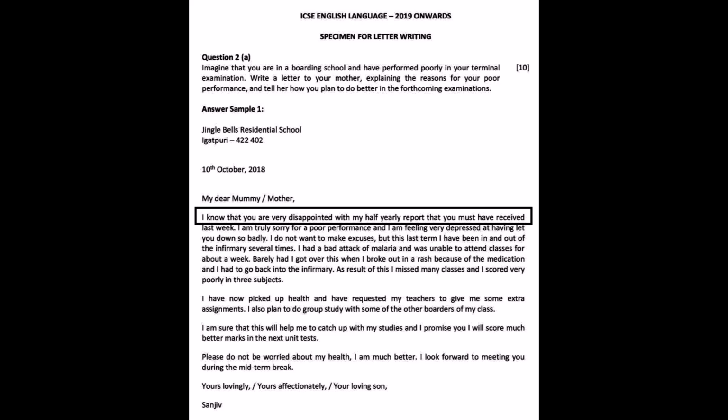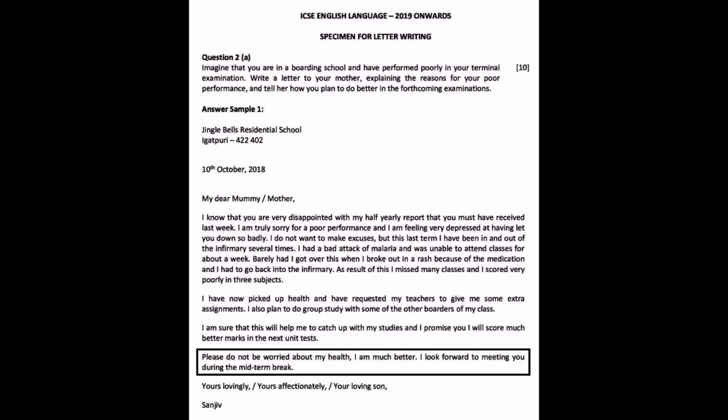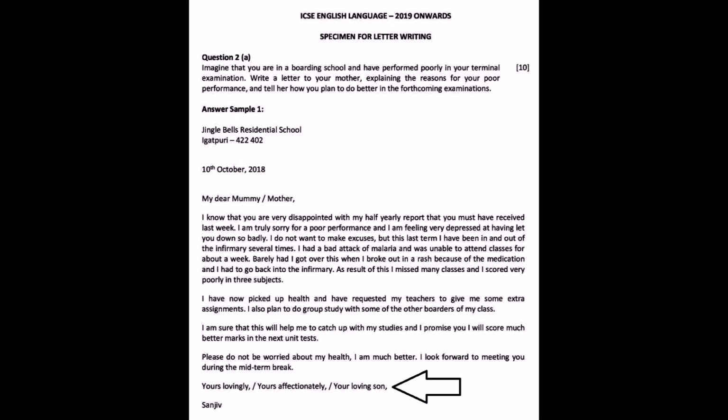Often you begin a letter with phrases like, how are you? I hope this letter finds you in the pink of health. Try to avoid these boring general beginnings. They do not make for an effective start. The body or the main part of the letter consists of an introduction, purpose, and conclusion. Keep the conclusion polite.